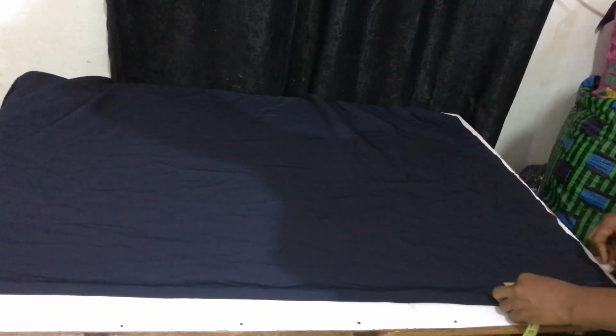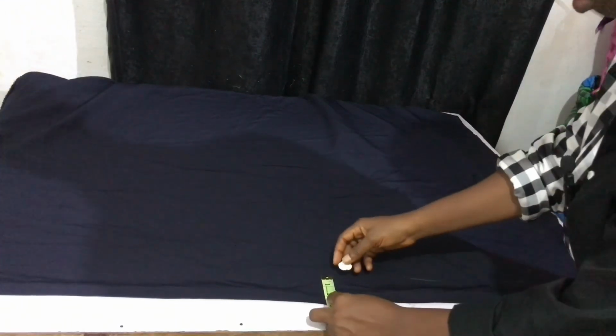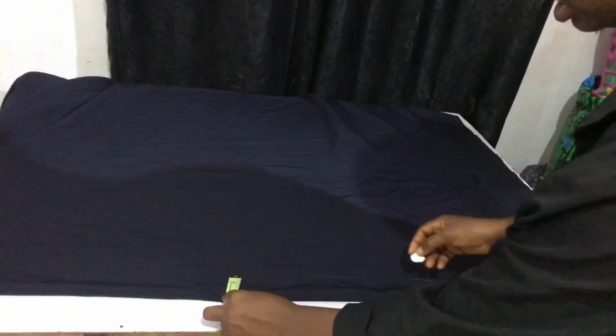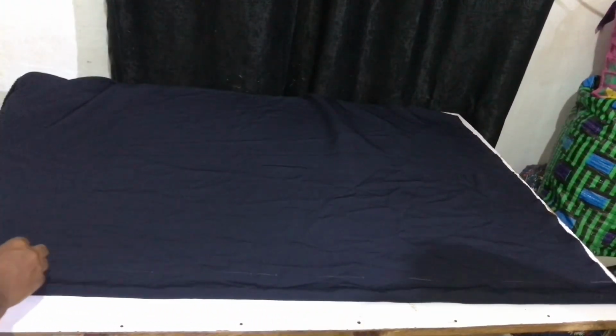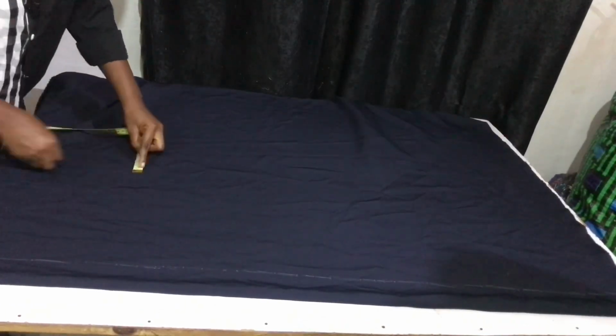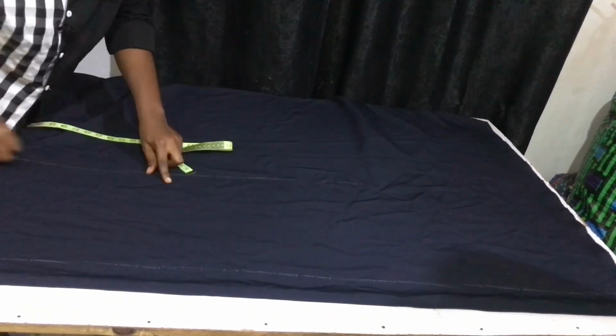So I'll measure 2.5 inches from the beginning of my fabric all the way down. That's the length of my trouser, which is 41 plus 2, which is 43 inches, but just measure 2.5 inches all the way down on both sides.